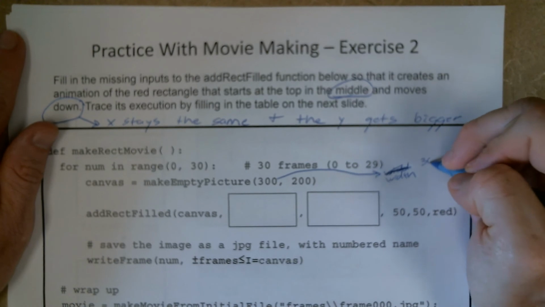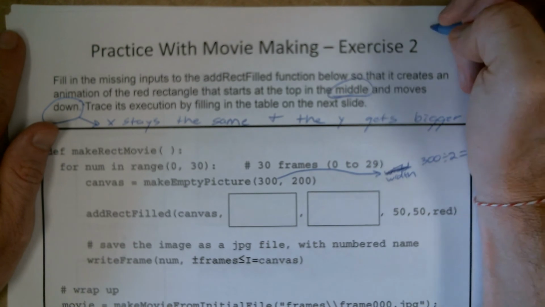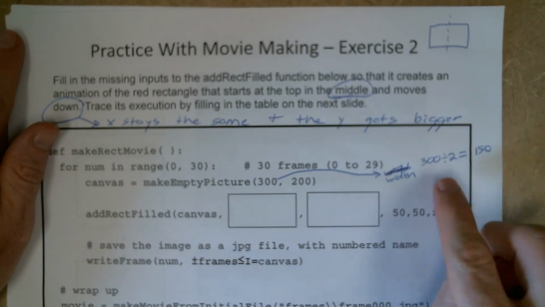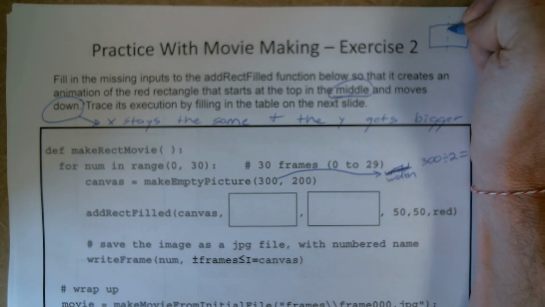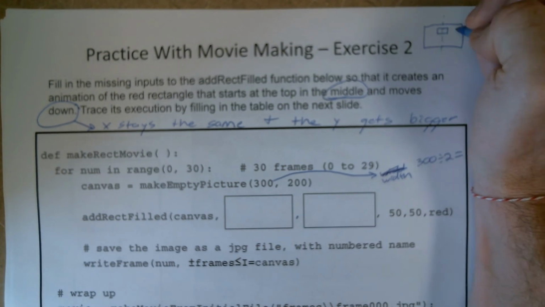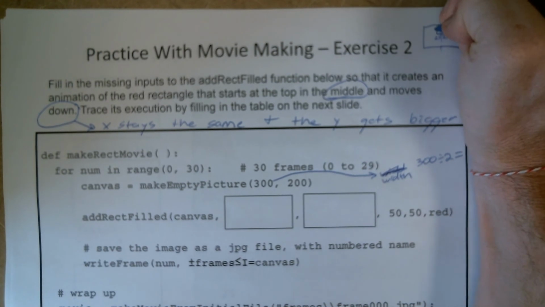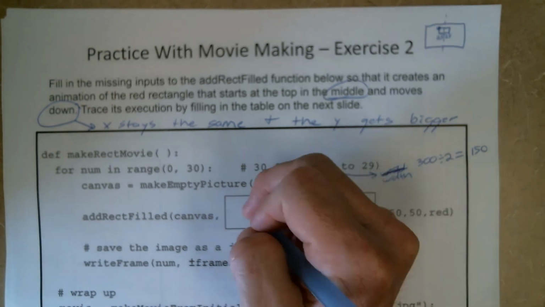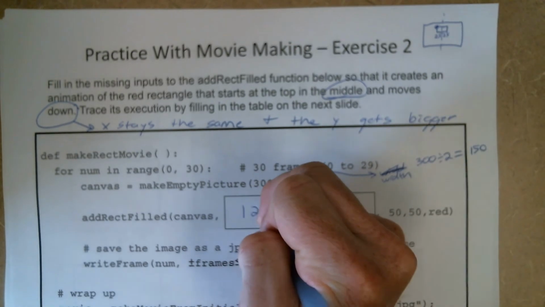So you might be saying to yourself, okay, 300 divided by 2 is 150, but that will just give you the middle of the canvas. All right, there's your 150. We have to account for the size of the rectangle or square, which is 50 by 50. So if it's 50 by 50, that means we've got 25 on one side of the line, 25 on the other side of the line. So considering we draw the rectangle from the top left corner, if we want it to be in the center of the screen, the X value is actually going to be 150 minus the 25, or 125.